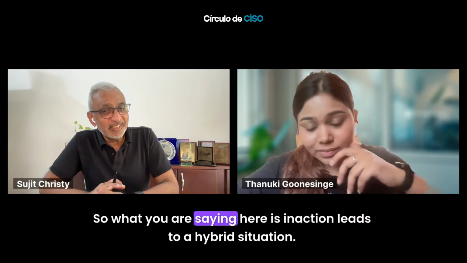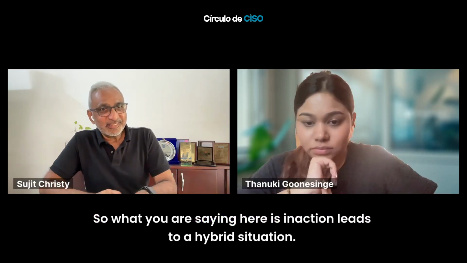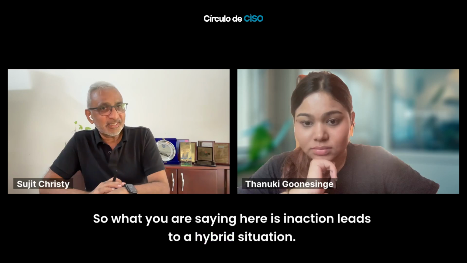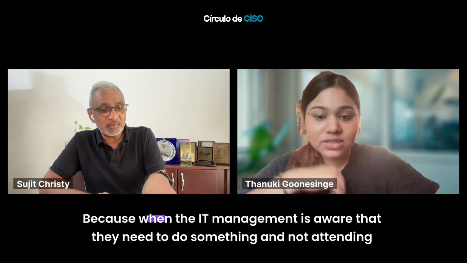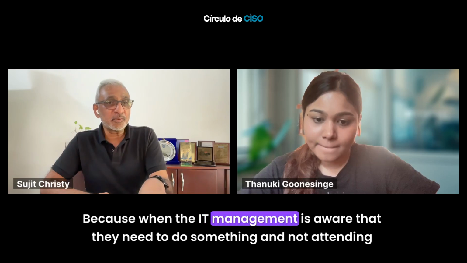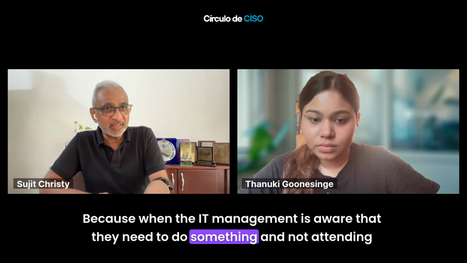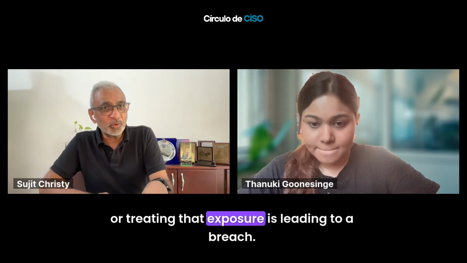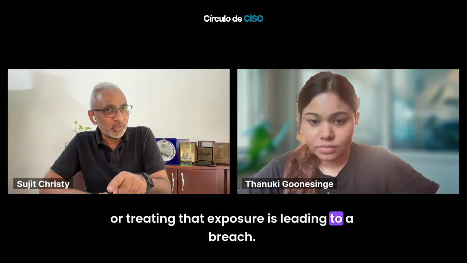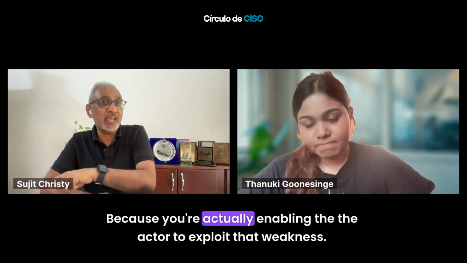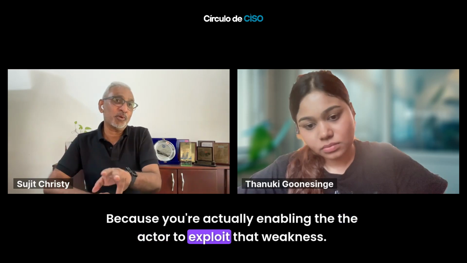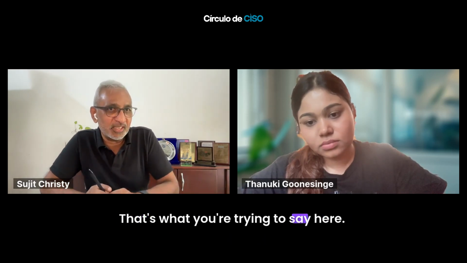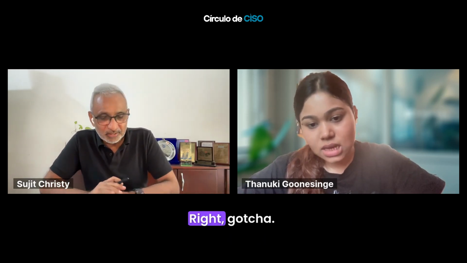What you are saying here is that inaction can very much lead to a hybrid situation. Yeah, because when IT management is aware that they need to do something and is not attending to or treating that exposure, it leads to a breach because you're actually enabling a threat actor to exploit that weakness. That's what you're trying to say here. Correct, correct. Gotcha.